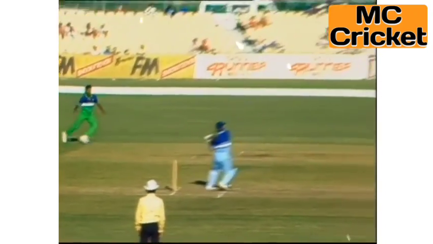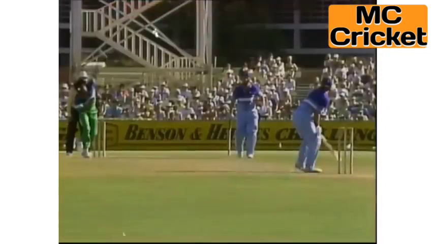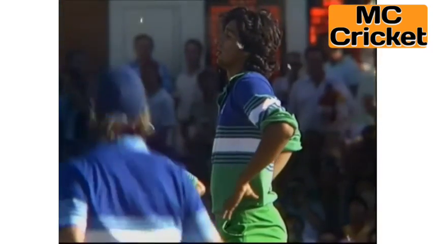This is a short delivery. Lamb tries to pull it. It comes off the splice of the bat. It was in the air for a little while. Qasim was a little slow moving to it, and he didn't get there. But it was onto Lamb a little quicker than perhaps he anticipated. And it just landed in front of the fieldsman.